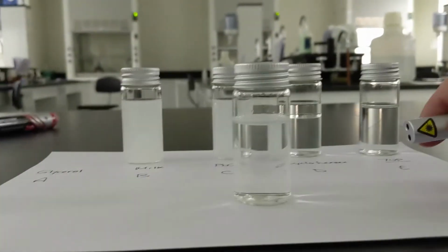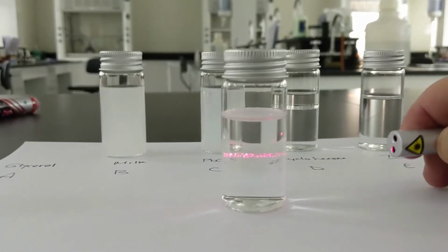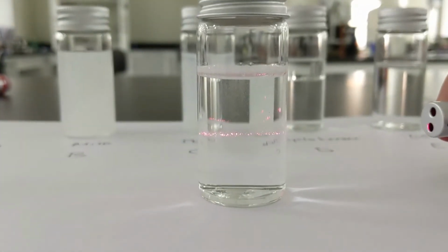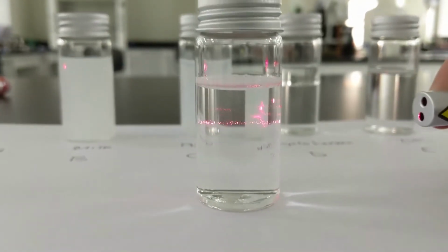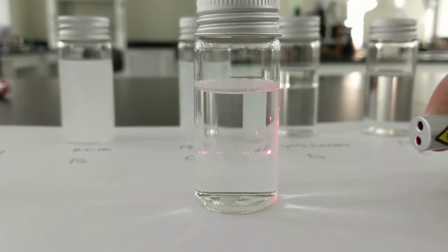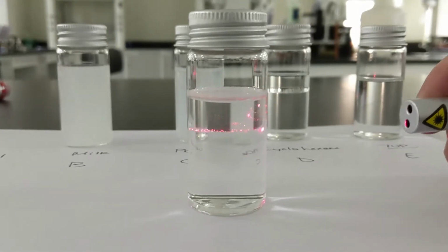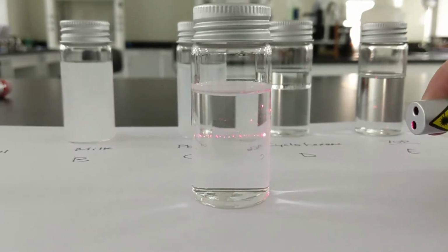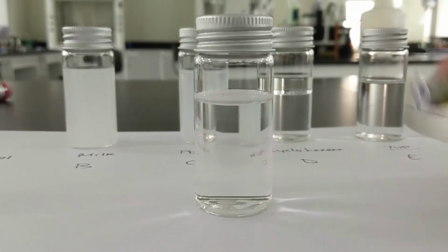So let's look at the glycerol. See what happens here. All right, look at that. So with the glycerol, I can see the laser. You can almost perfectly see which suspended particles it's actually collecting on. I'm noticing that this is collecting on these droplets. What I've done is shaken this up, so the glycerol molecules are suspended. Pretty cool.